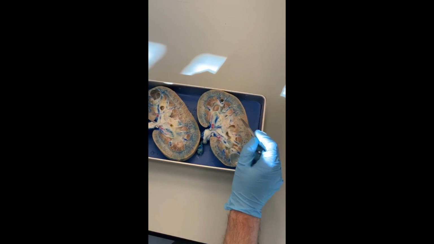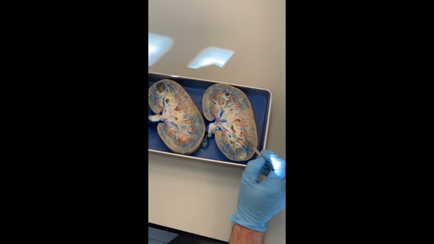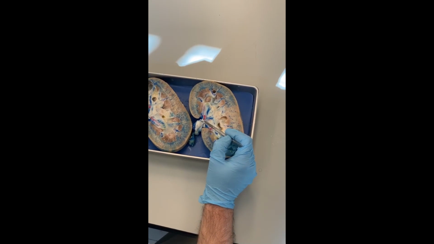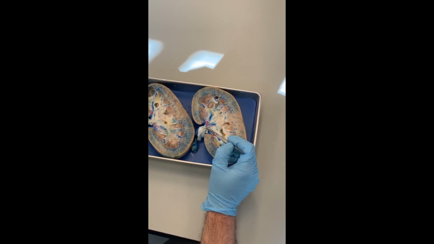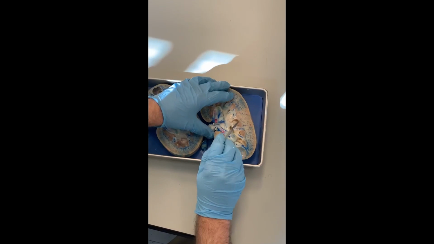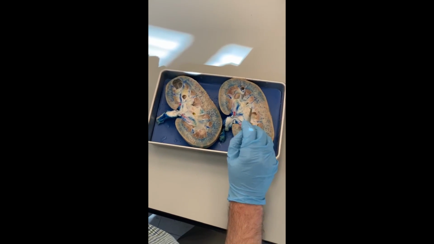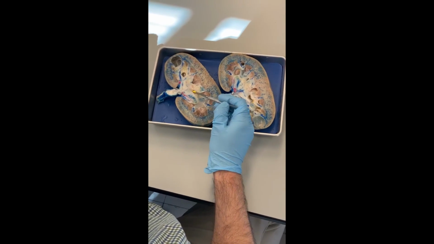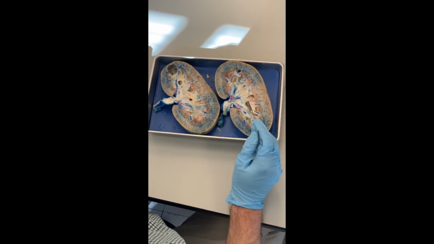You can also see the renal columns in between them. And what they've done is dye the arteries and veins red and blue. And they also tried to dye the urine-containing structures with the yellow latex. And you can see a bit of it here, but it didn't solidify. It's just all crumbly, so I tried to wash most of it out.